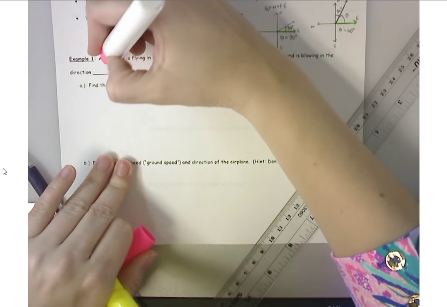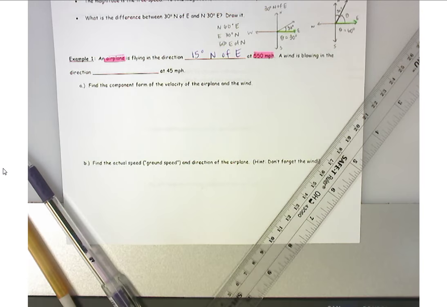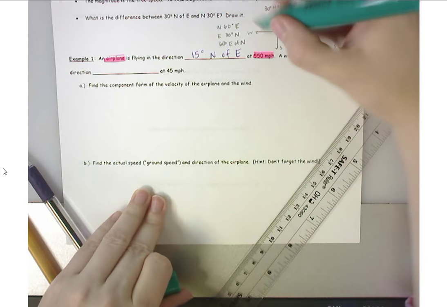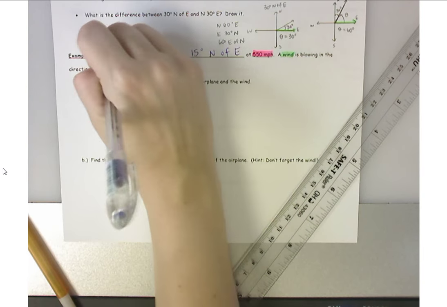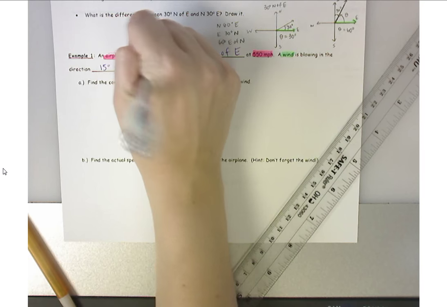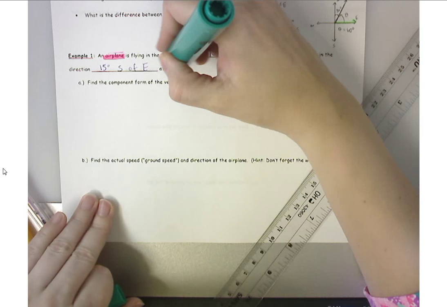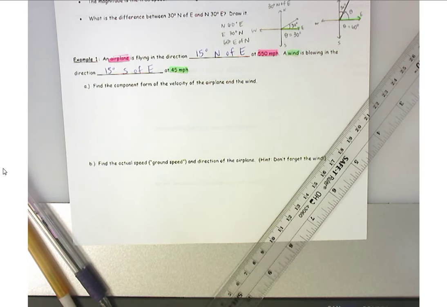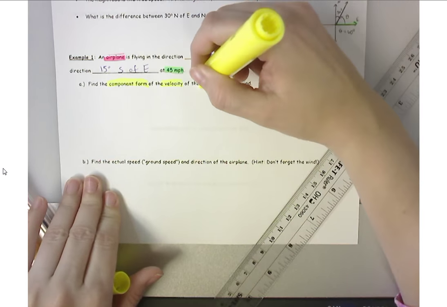So you have an airplane, you have the direction, and you have the speed. Now you also have a wind. Okay, and the wind is blowing in the direction 15 degrees south of east, and that is going to be at 45 miles an hour. What we have to do is find the component form of the velocity of the airplane and the wind.